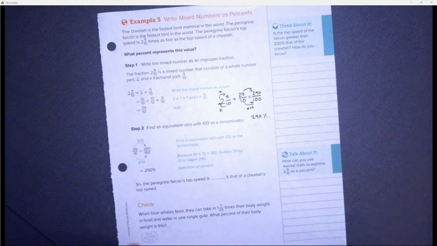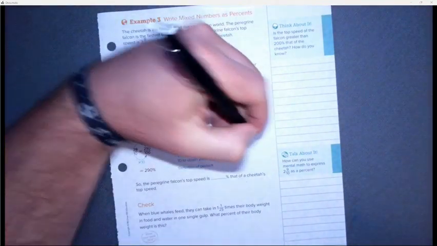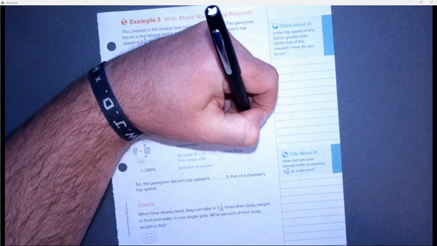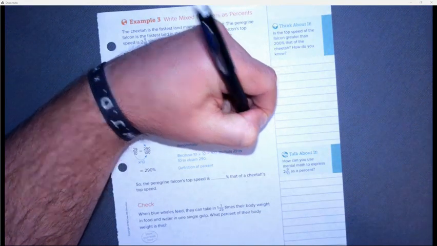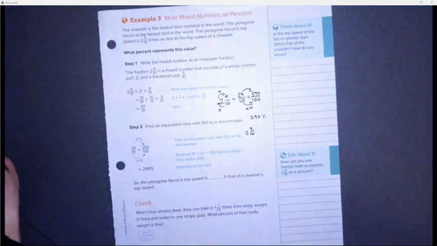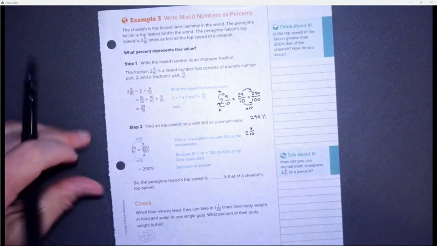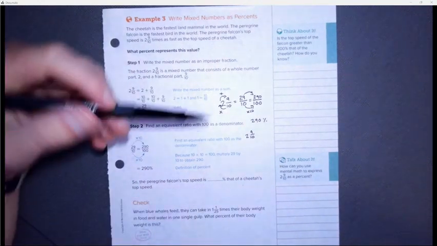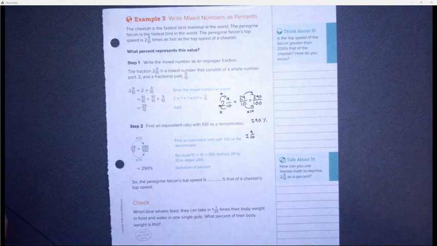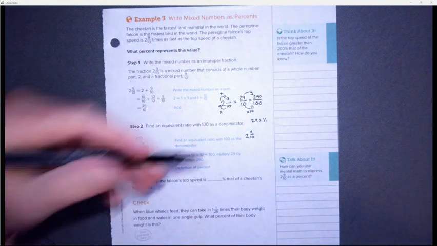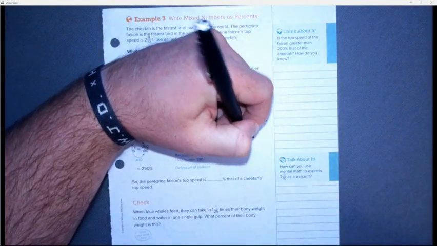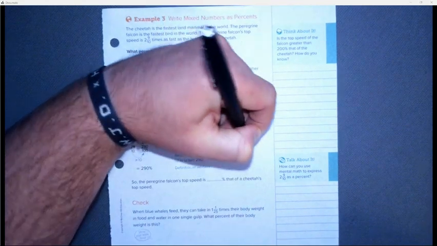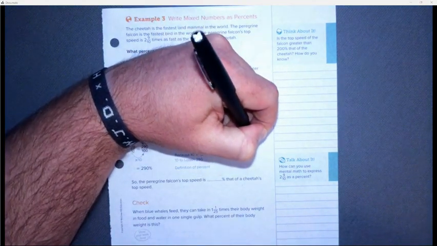Another way we can look at this is if I have 2 9/10, we can take what we've learned from lesson 1 and 2 with our 10 by 10 grids. And if we have 2 whole numbers or 2 whole grids, we know that is 200. So I can right off the bat take this 2 and know that that is 200%.